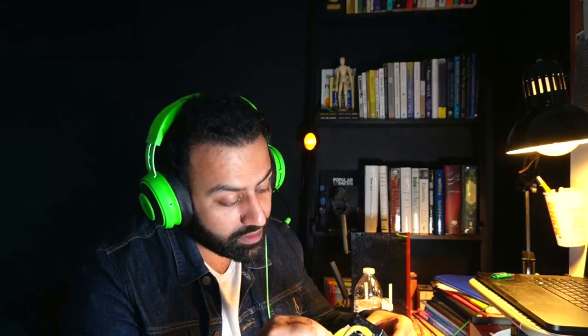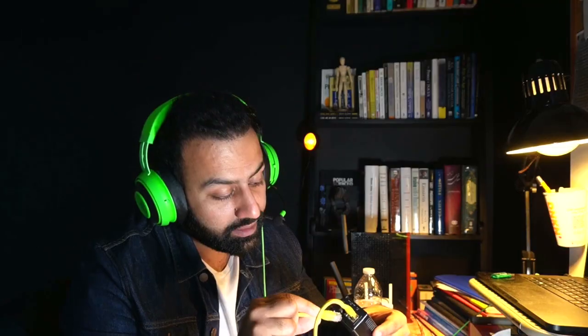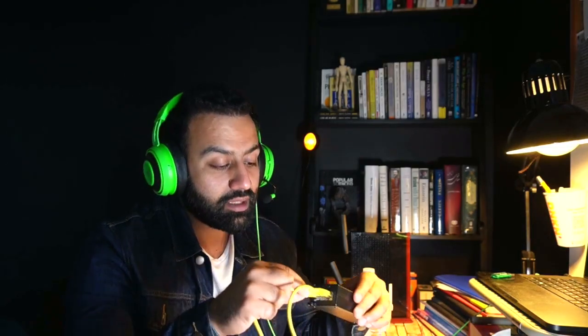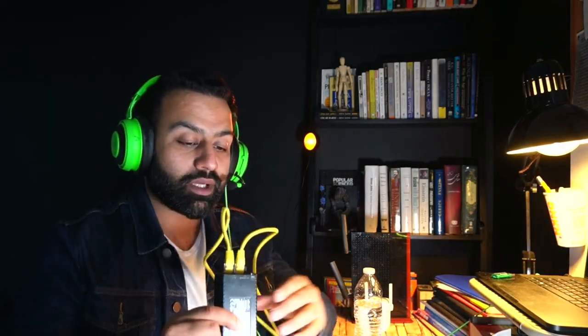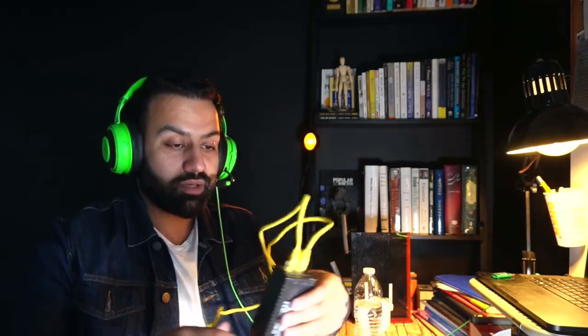And I want to connect this other one to the port called data and power out. I used the same color cable, but anyway.